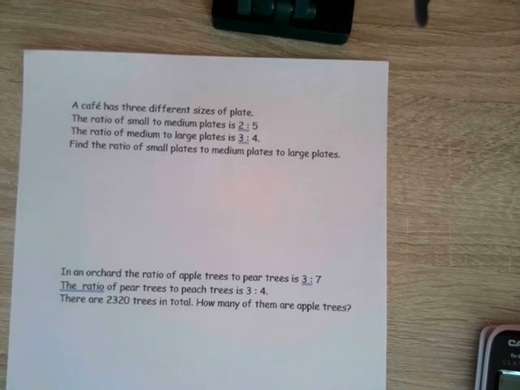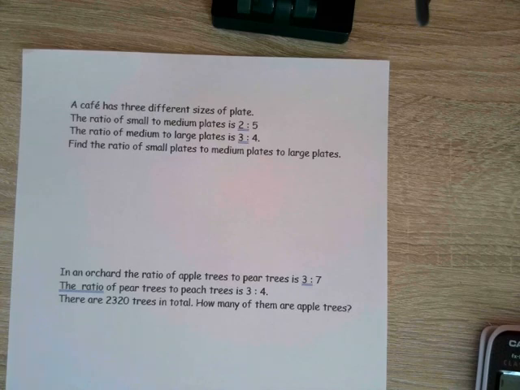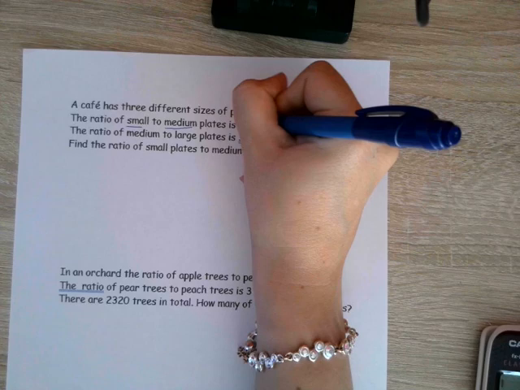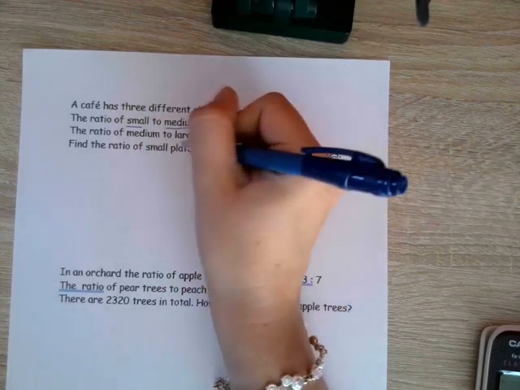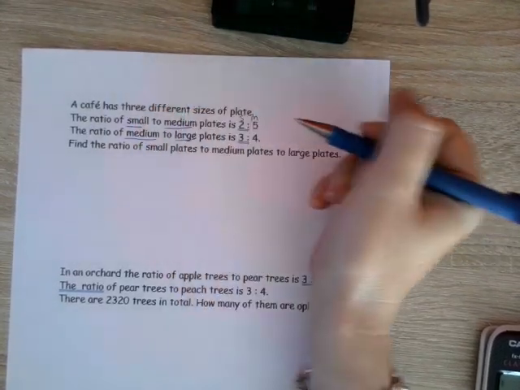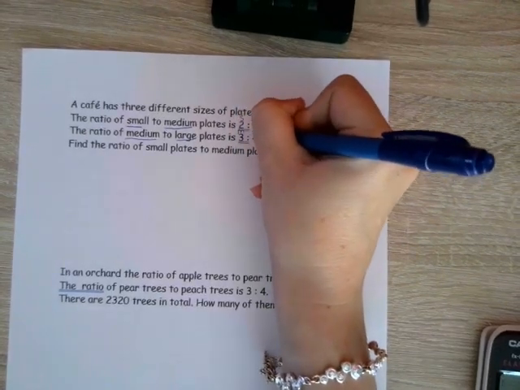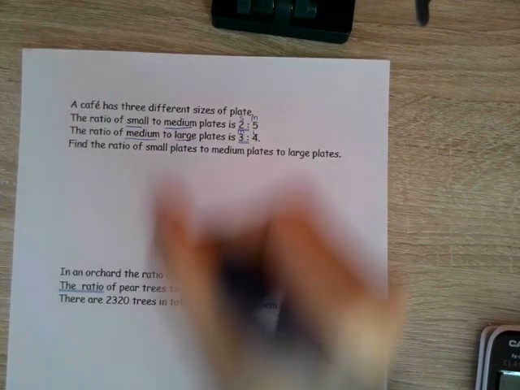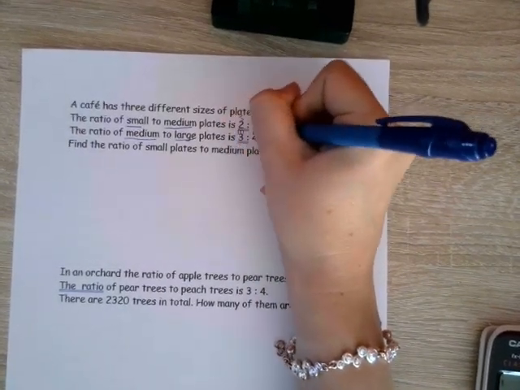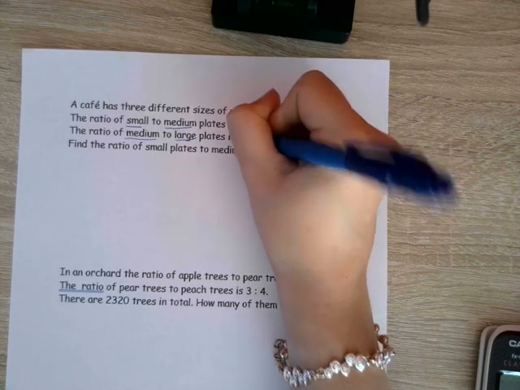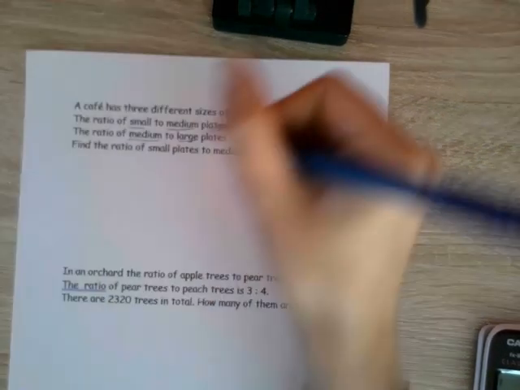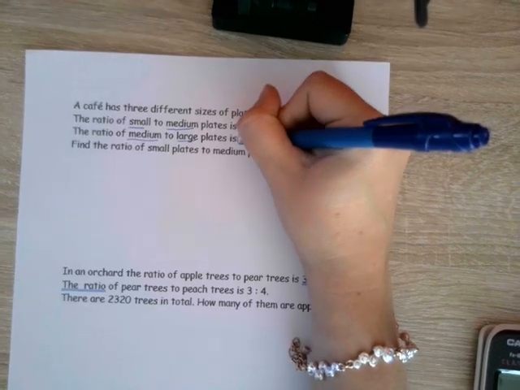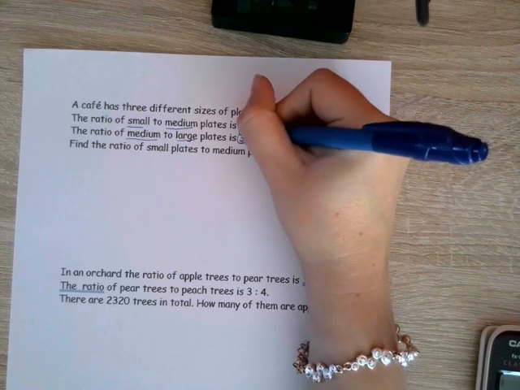So the first one, we've got the ratio of small to medium plates is 2 to 5, so that's S to M. And then the next ratio is different, isn't it? It's medium to large plates. So if we put here M to L. So the first thing that you want to try and do is a little bit like simultaneous equations. You can see that we've got medium plates in both ratios. So you want to try and make those medium plates the same. So for this one, you times it by the opposite number. So if we've got 5 here, we're going to times it by 3, and we're going to times that whole ratio in a minute by 3.